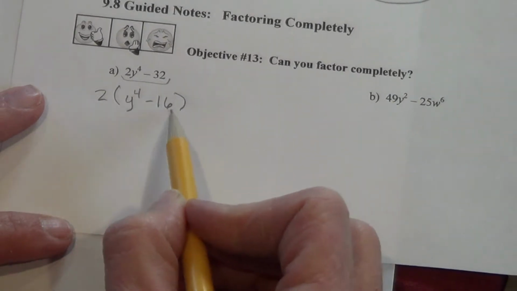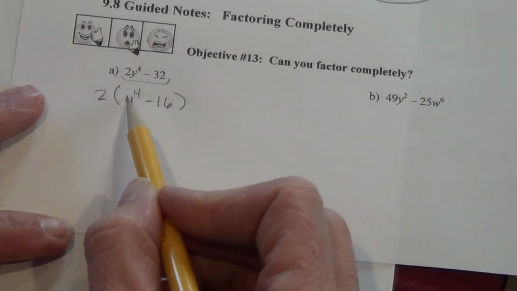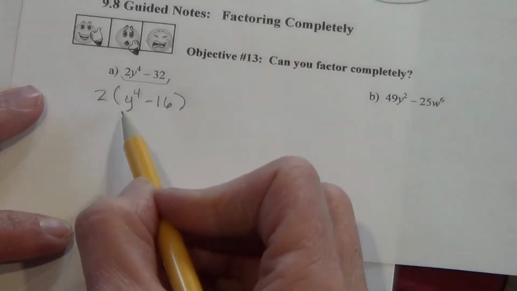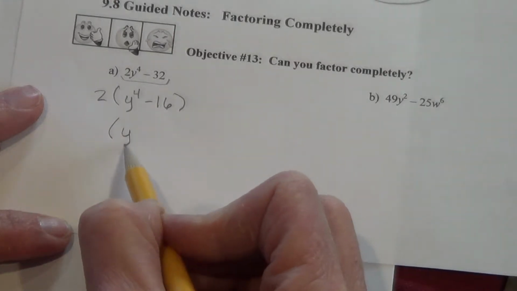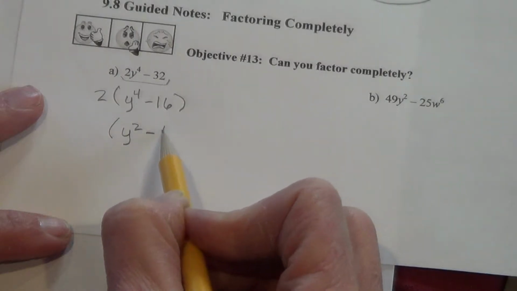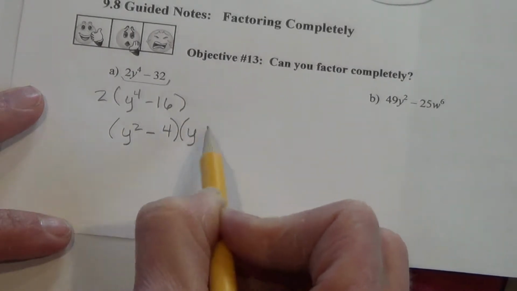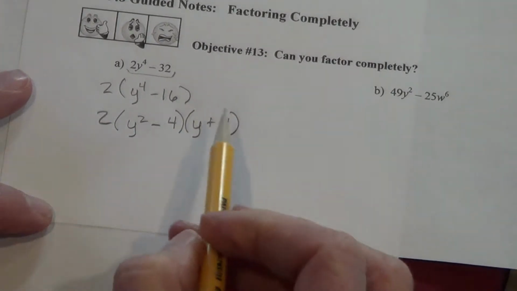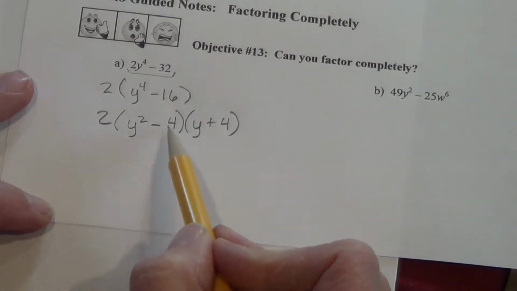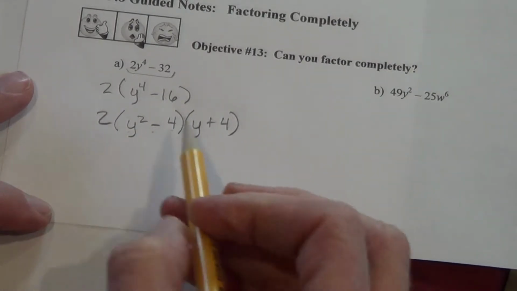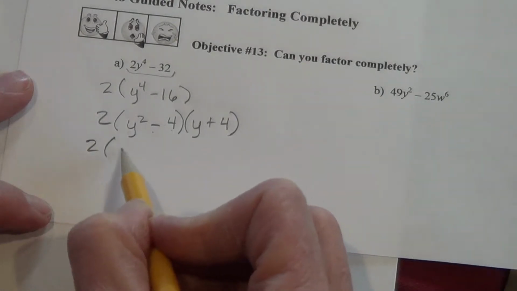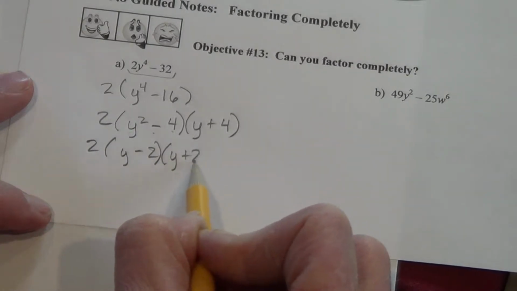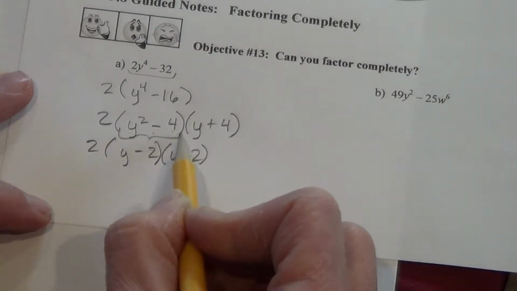Now if you look at that, we've got a difference of two squares. 1y to the fourth would be a perfect square, and 16 is a perfect square. So that would become y squared minus 4 and y squared plus 4. So you might think, oh good, we're all done. However, always double check, that's a perfect square again, isn't it? So that's a difference of two squares. So we need to go y minus 2 and y plus 2, just to break this binomial down.